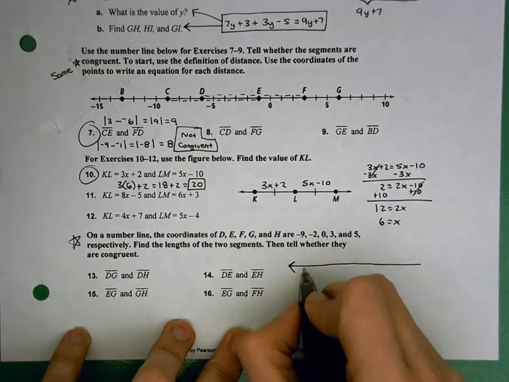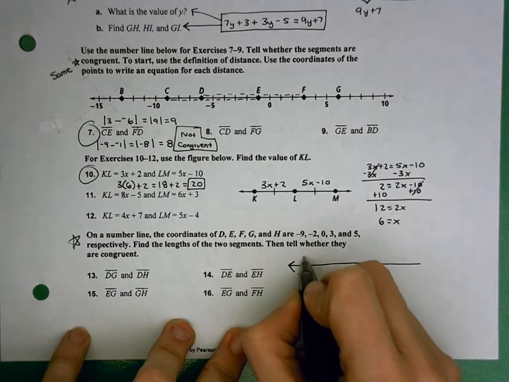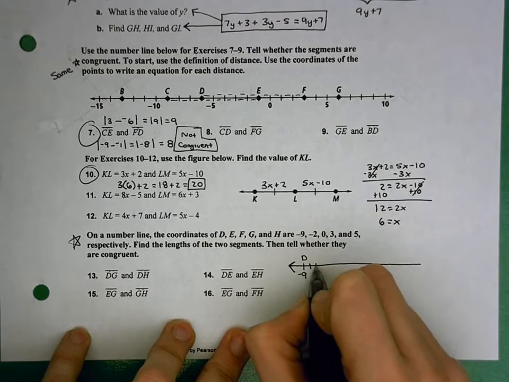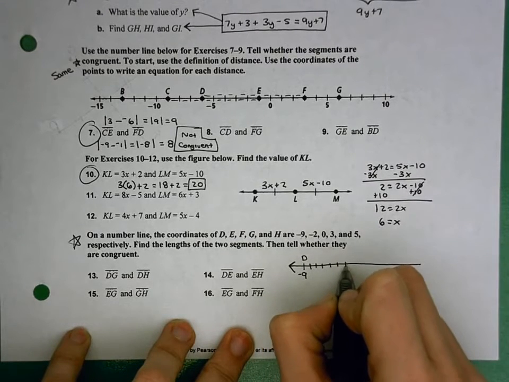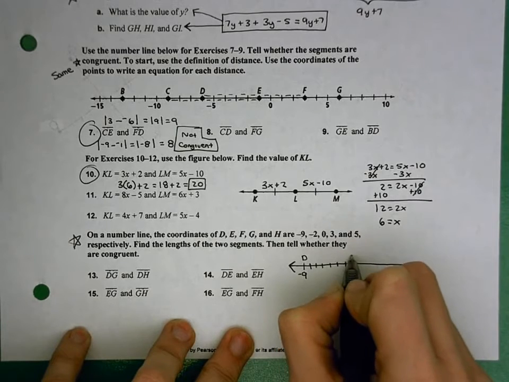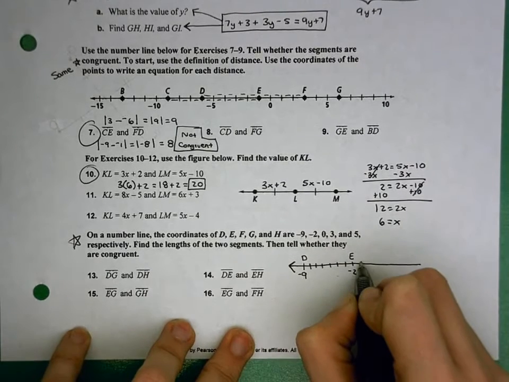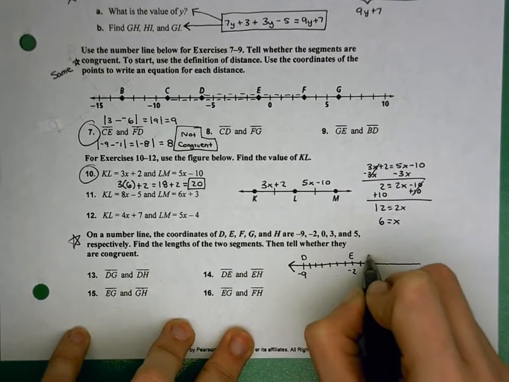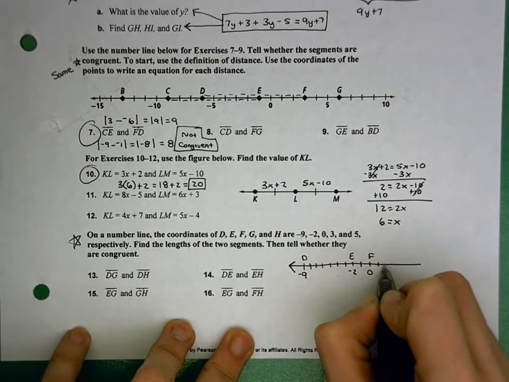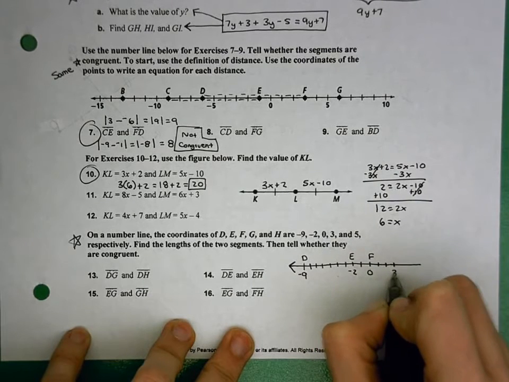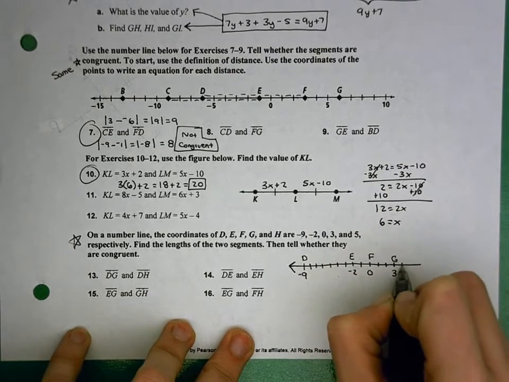Okay, so I'm going to start here at -9 because that's my D, -8, -7, -6, -5, -4, -3, -2, which is my E, -1, 0, which is my F, 1, 2, 3, which is my G, 4, 5.